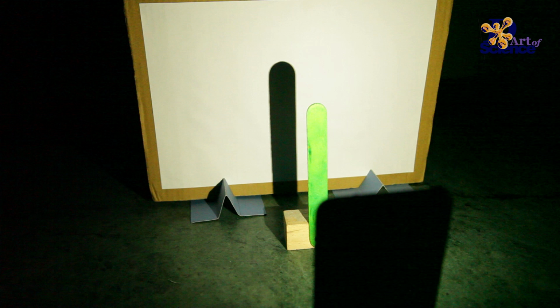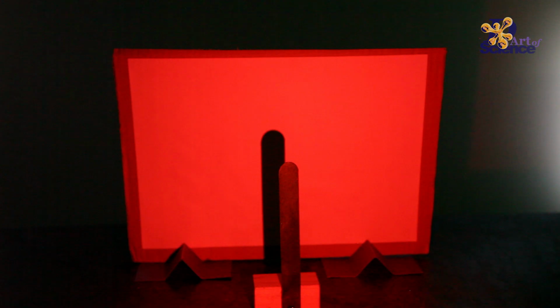Usually, when white light is flashed on an object, we see a black shadow. What if we replace this white light with some other colors? Then what will happen? Now, instead of white, if we take red light, we again see that a black shadow is formed. Similar thing is observed if we replace the red light with the green light and also the blue light.